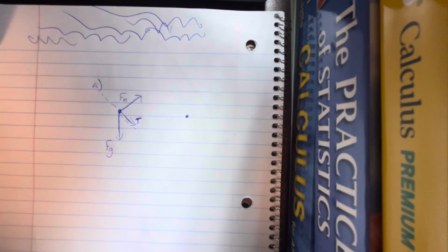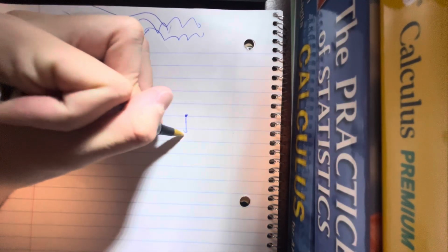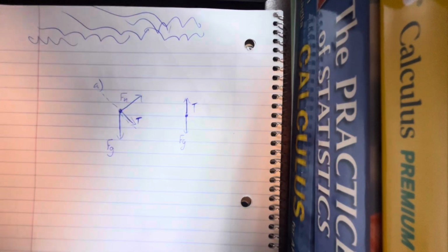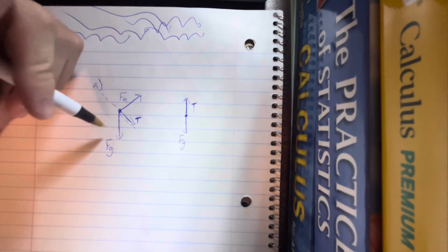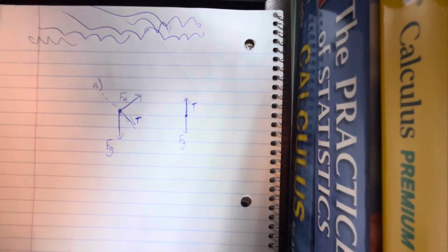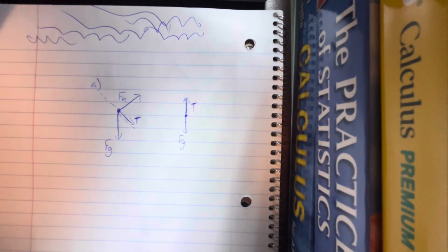For block B, it's just hanging, so F of G down and tension up. Yeah, I was an idiot, man. I drew out the components for force of gravity.